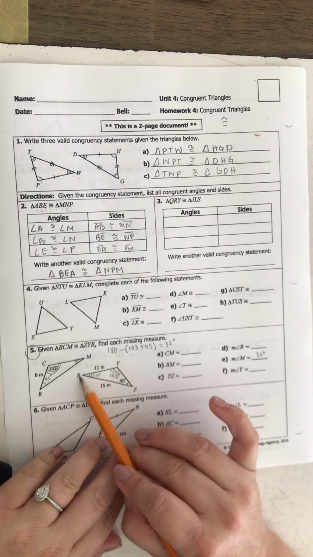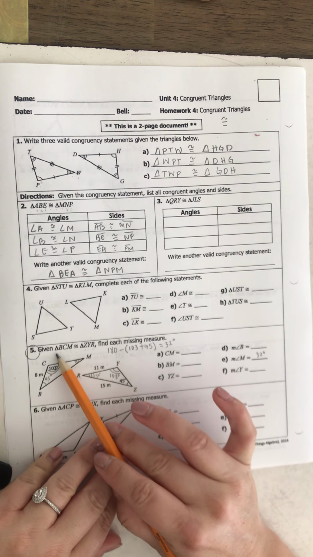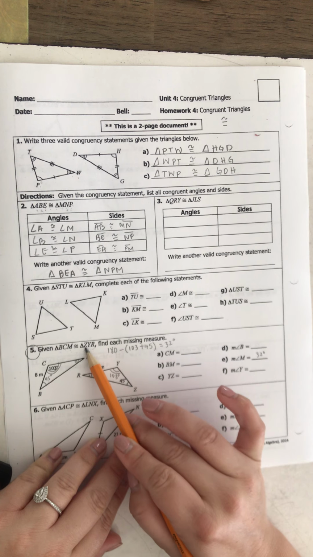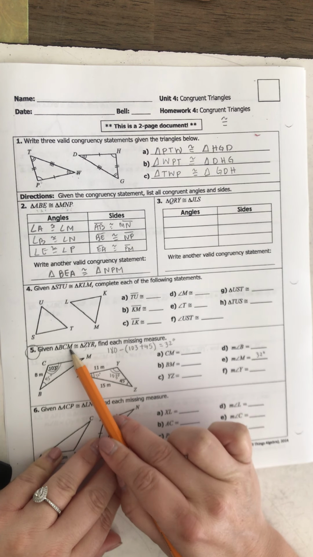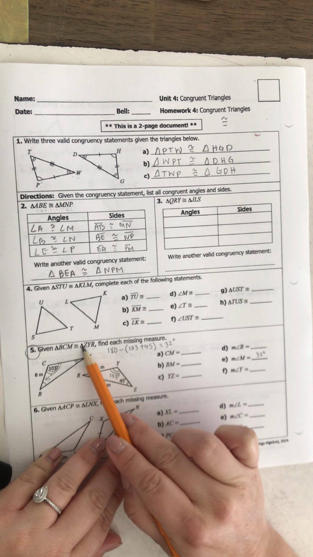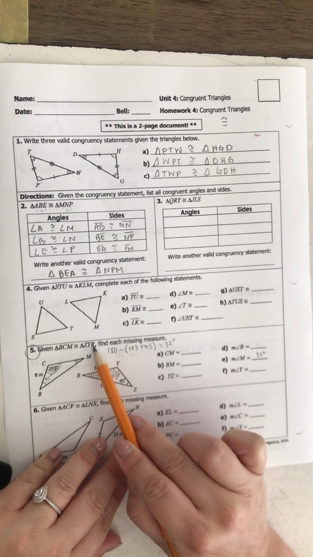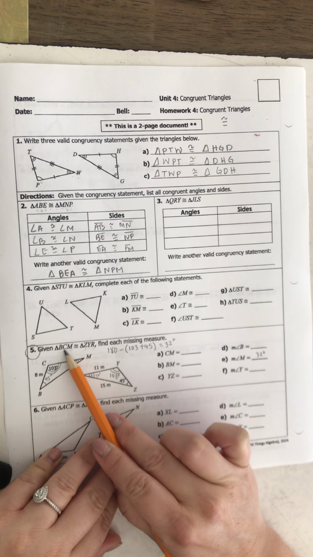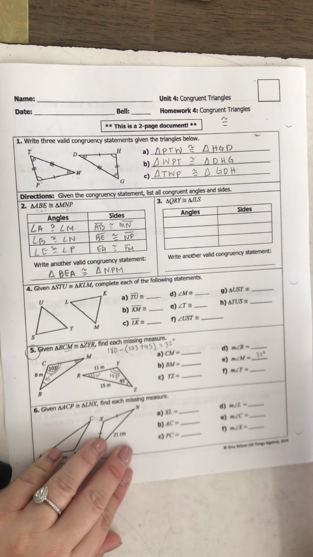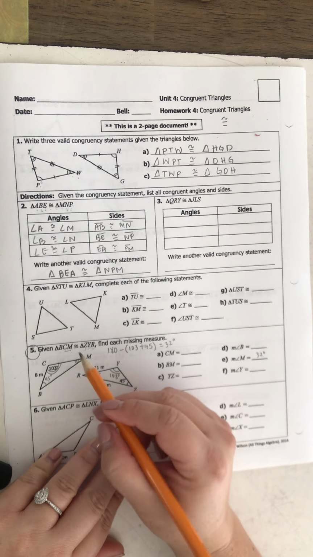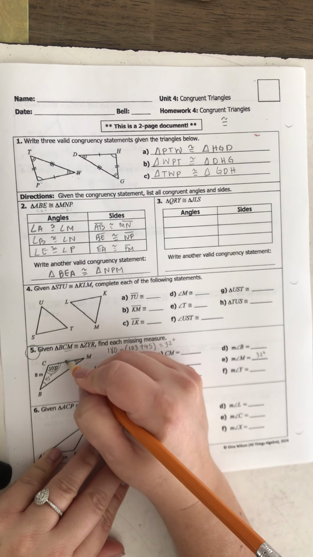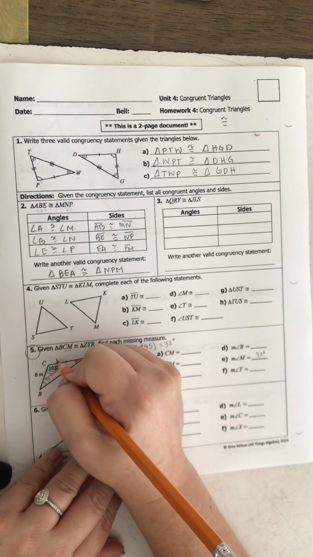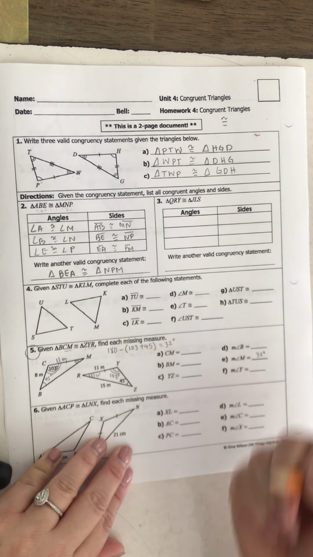So now I'm going to go ahead and write in the congruency symbols for the sides, right? So RY, let's look at our congruency statement here. RY has got to be congruent to MC, excuse me. Okay. RY, MC. So that means that this side is also 11 meters.